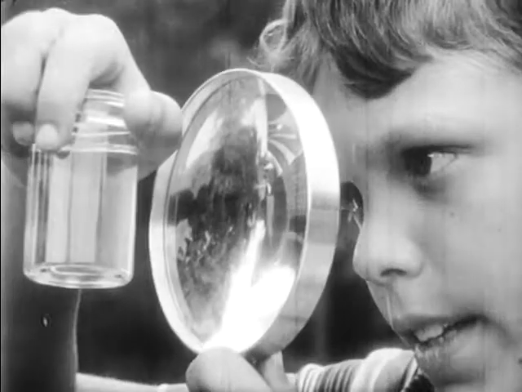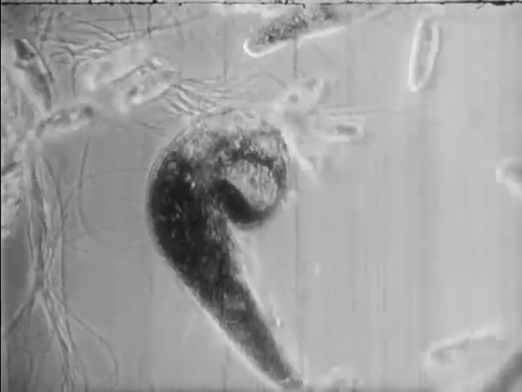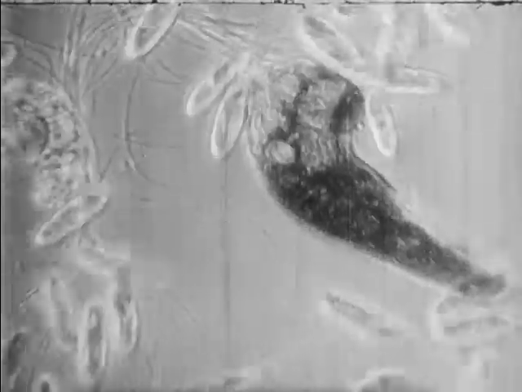Through the lens, we can see shapes and movement. Could these be alive? If we had many lenses working together in a microscope, we would find that these dots look like this. Through a microscope, we can see these things made thousands of times larger than they actually are.